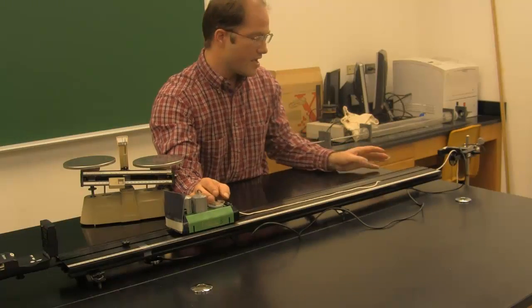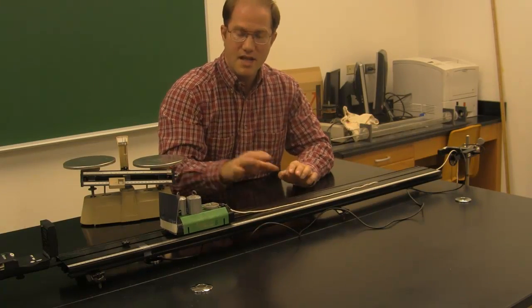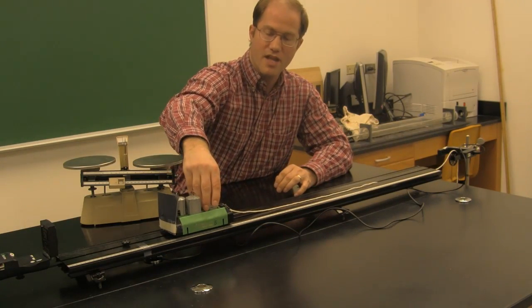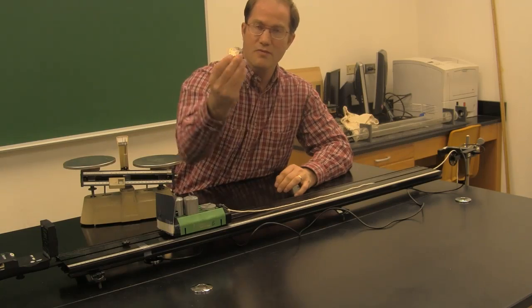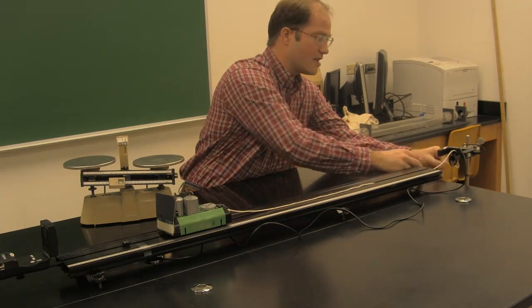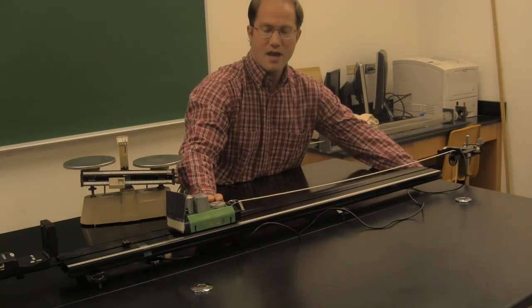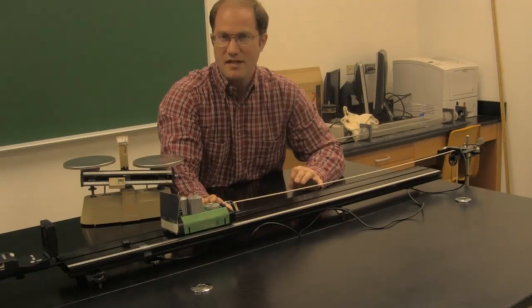Now, I can't just get the hanging weight from anywhere because that will be introducing more system mass. My hanging weight has to come from what I already have. So let me start with this 10 gram mass. I'll put it onto this end, and now I suddenly have a net force on the cart. However, my total system mass has not changed.